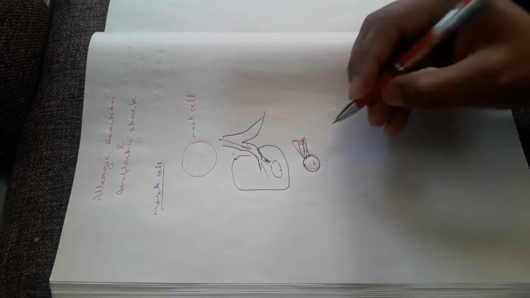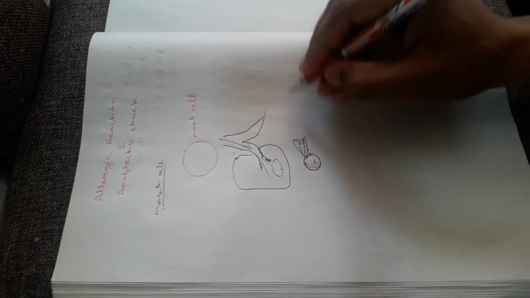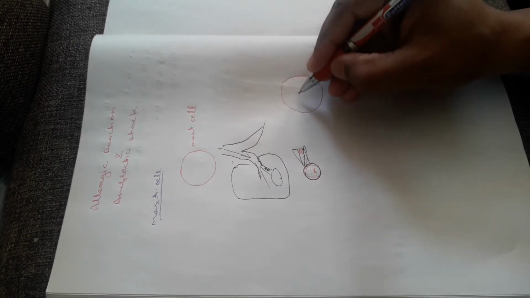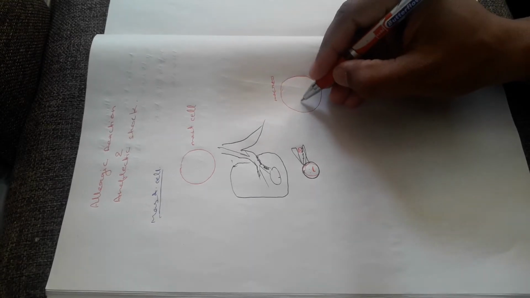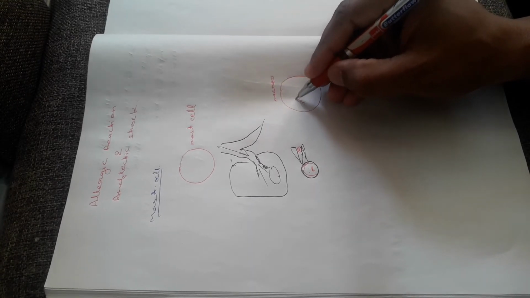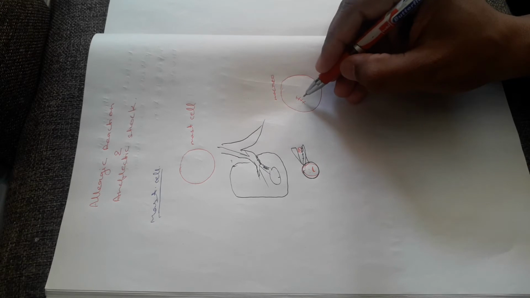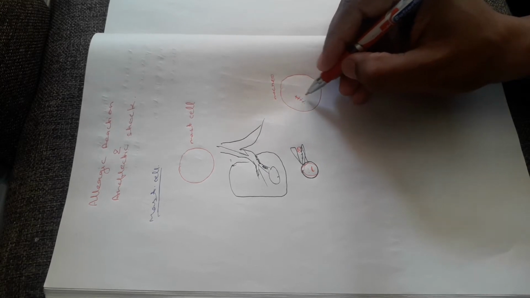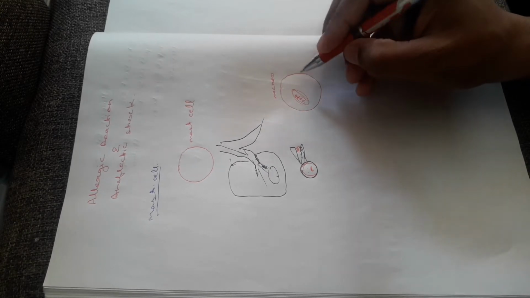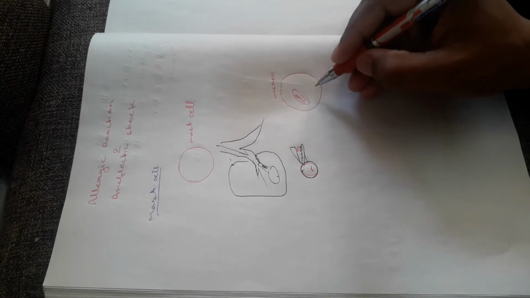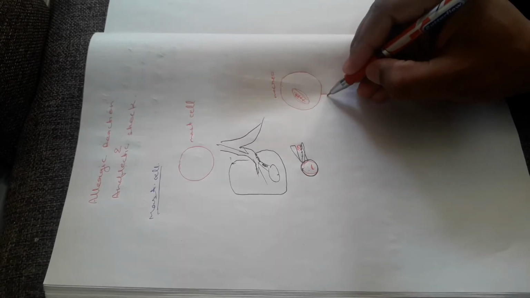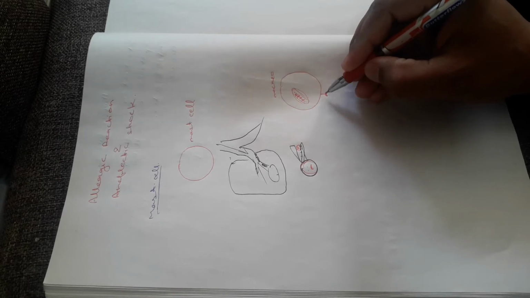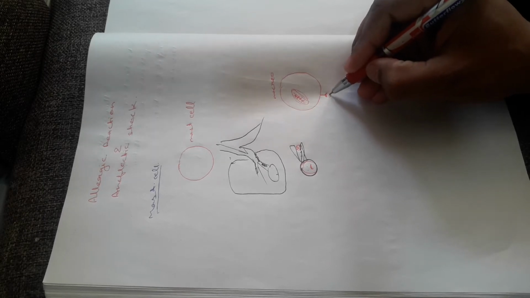The foreign particle degrades in the macrophage, so the genetic material of this antigen will not fully degrade. Therefore, this genetic material goes to the cell membrane of the macrophage and sticks there.